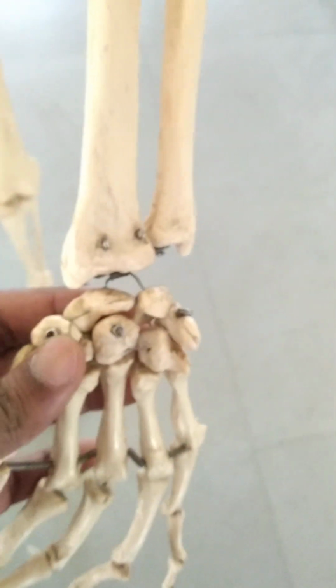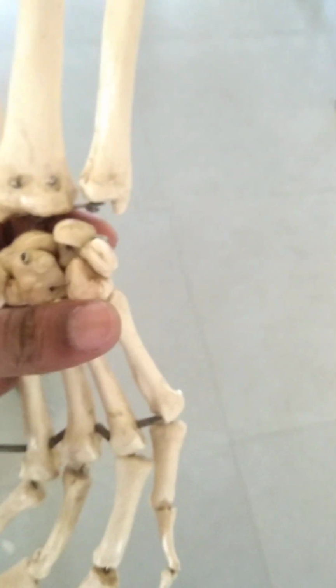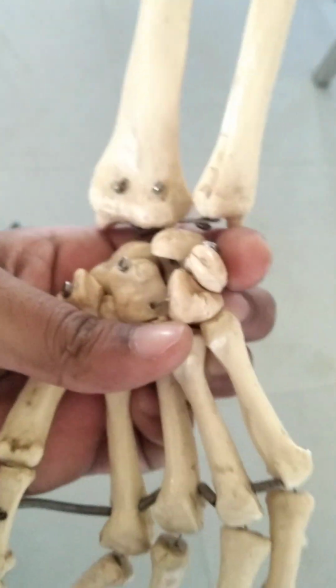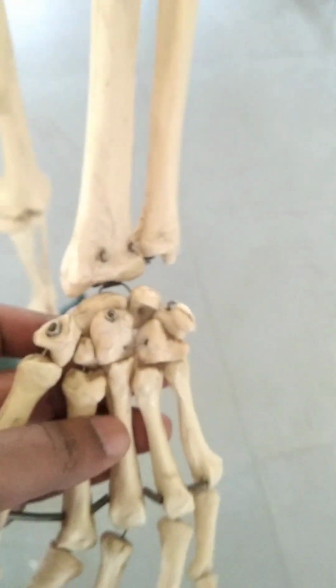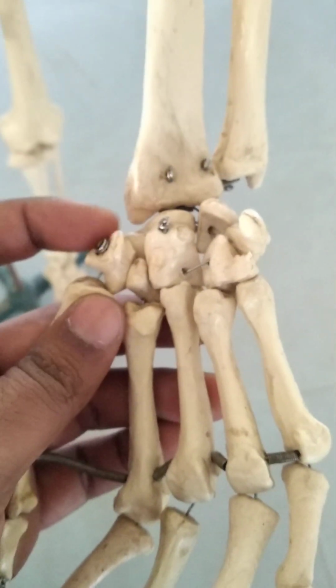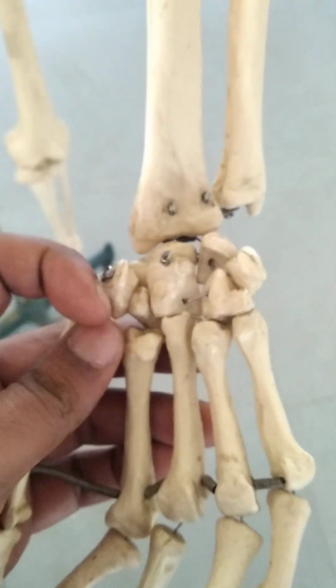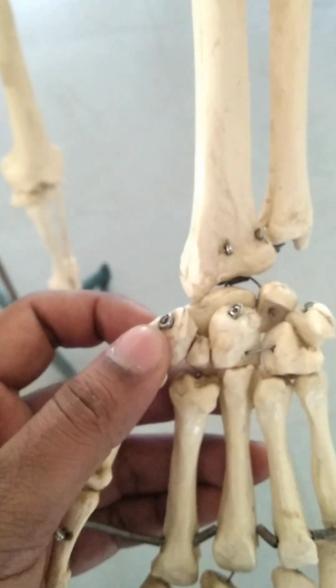Okay. So the proximal row of carpal bones, I will revise for you from lateral to medial: the scaphoid, the lunate, the triquetral, and the last, pisiform. So that's the proximal row. 4 bones are over. Next, the distal row of carpal bones includes the trapezium. It appears like a kaju barfi or rhomboid shape, diamond shape. That's why it's called trapezium.